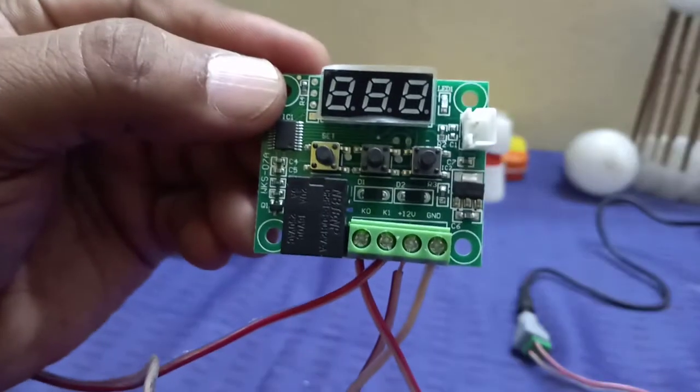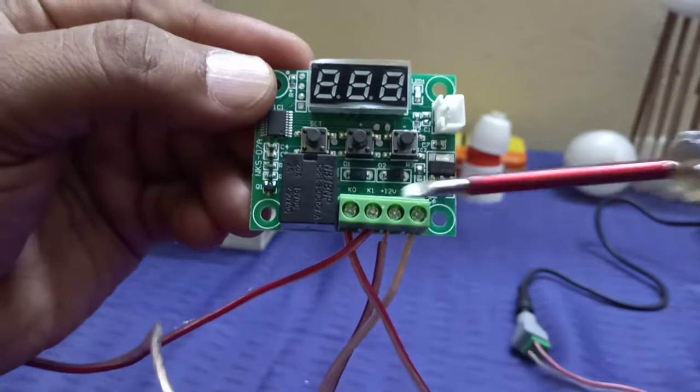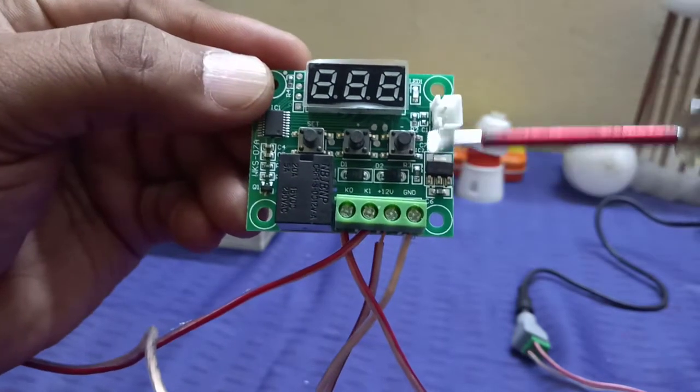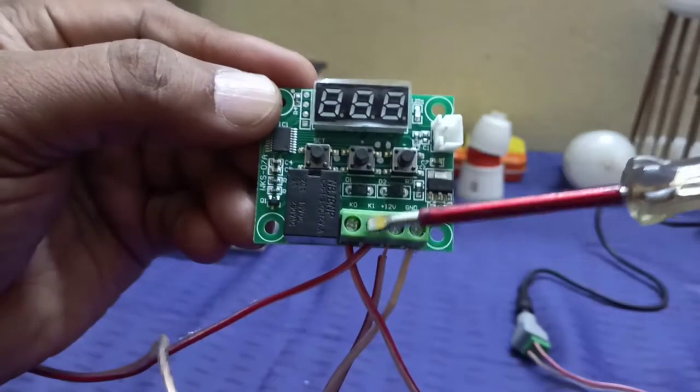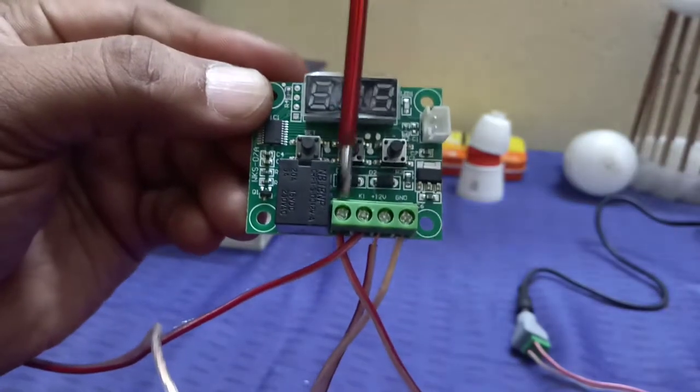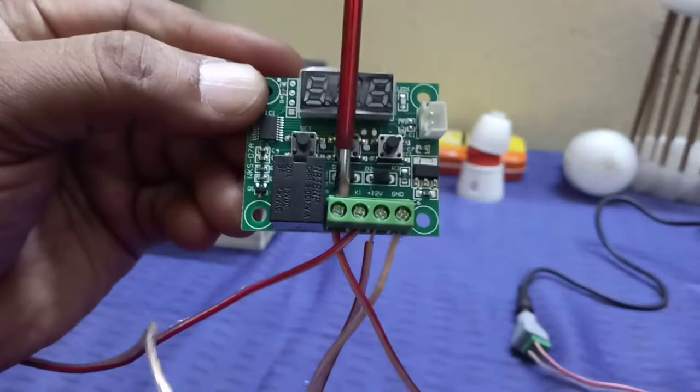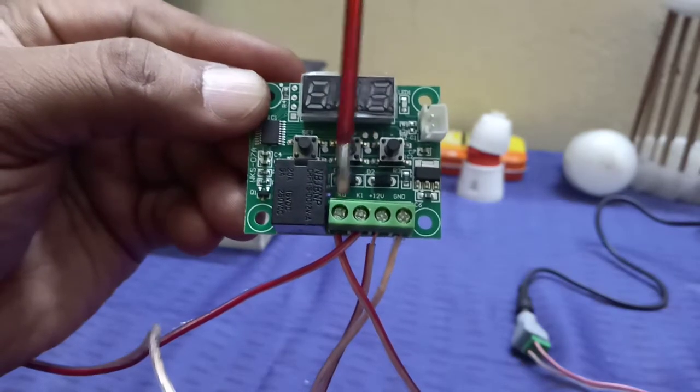So here the connections are completed. You can see the first two is used for providing the voltage required for the thermostat to operate, and the last two, K1 and K0, are used for the control of any device.